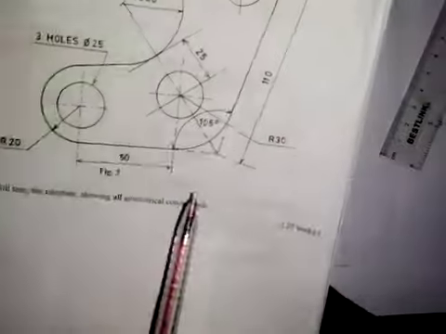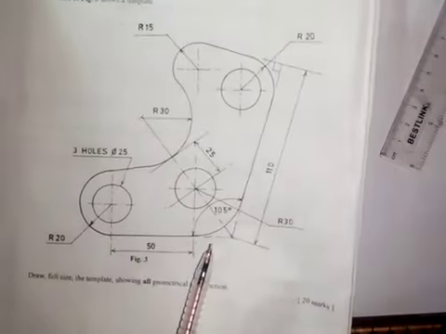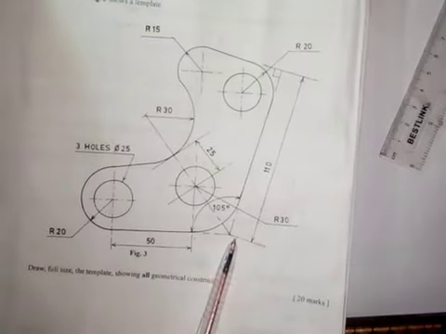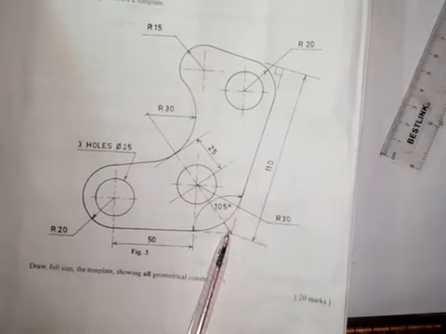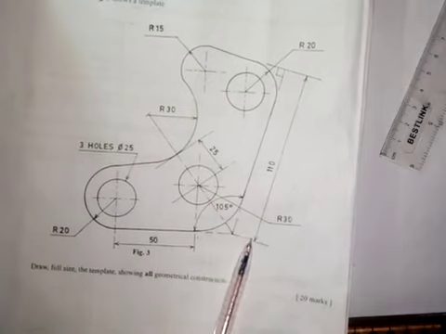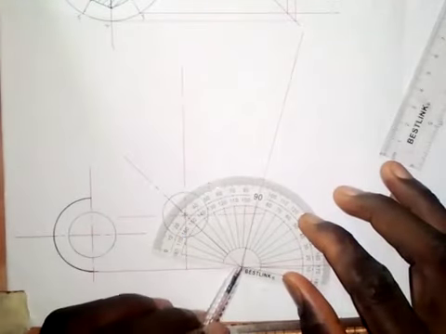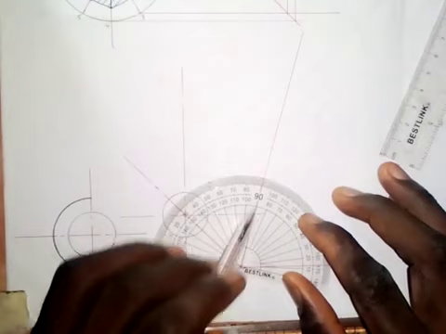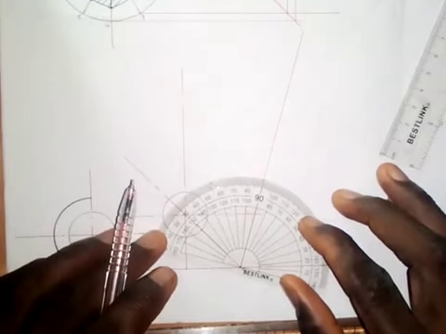Alright, so the next thing that we are going to do here is to take the measurement of this line from here to here, which is 110. But looking at what we have here, this line that comes out from this point is at a right angle to this line. So we need to look for this line, and to do that, just take your protractor, set the 90 degree midpoint on this line, like this.